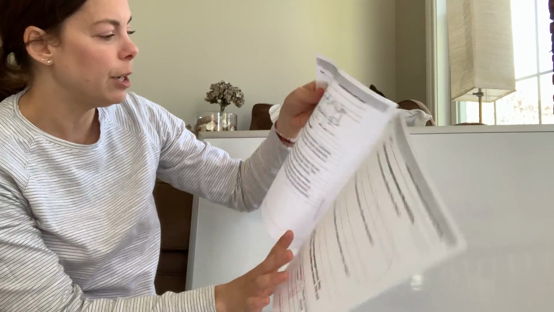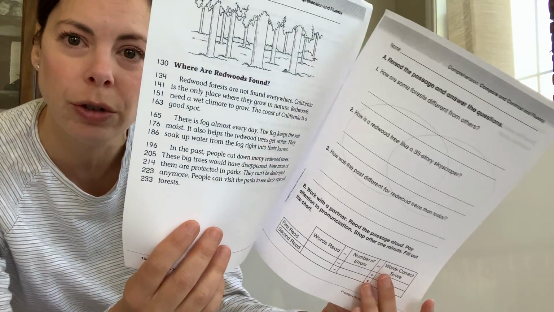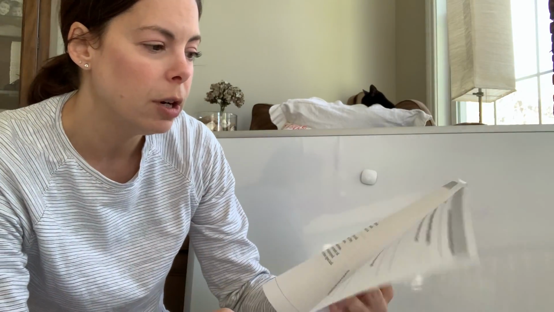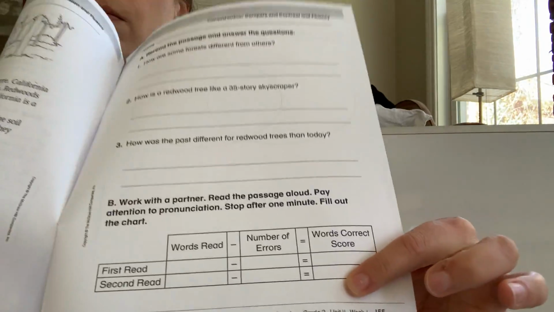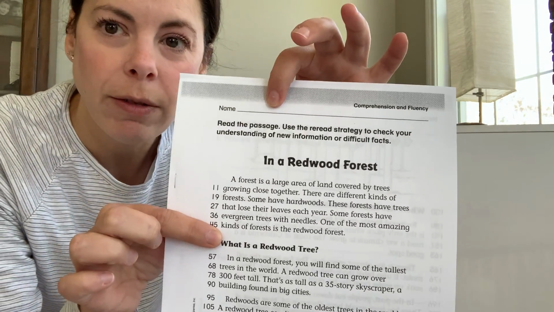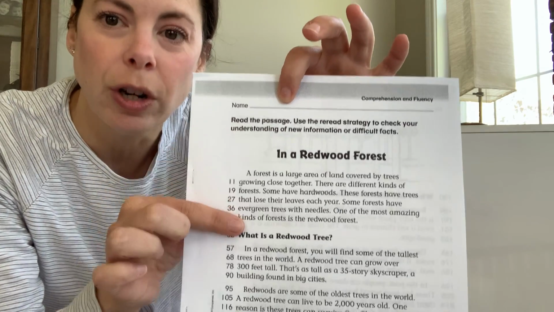You're going to continue reading 3 paragraphs on this page, and then there are 3 questions, and then the bottom, you don't have to do anything there. The first question: How are some forests different from others? You're going to find that in the very first paragraph. This is about forests in general.